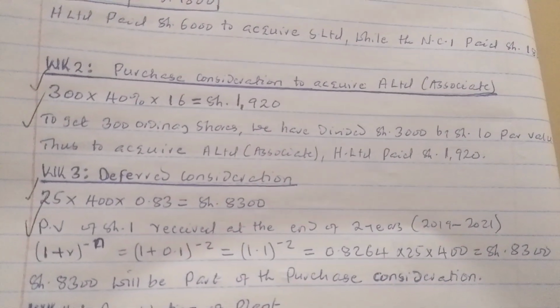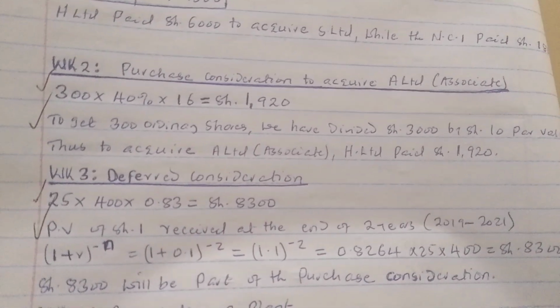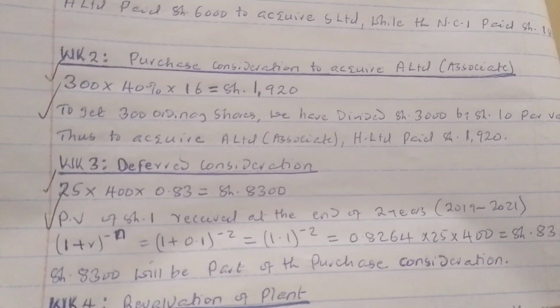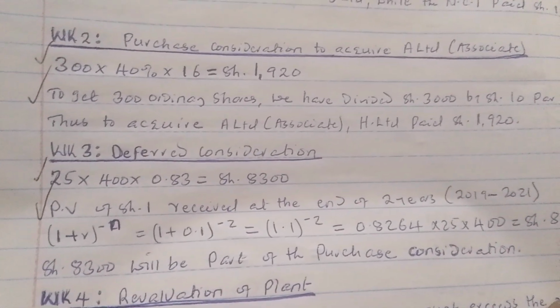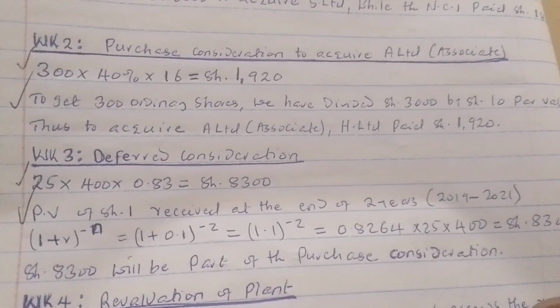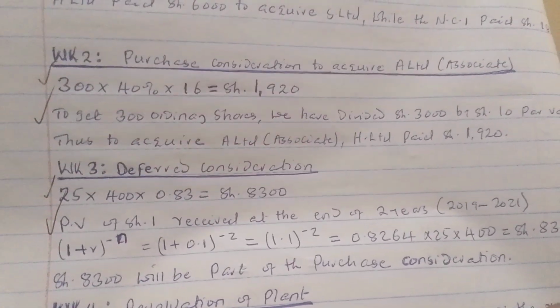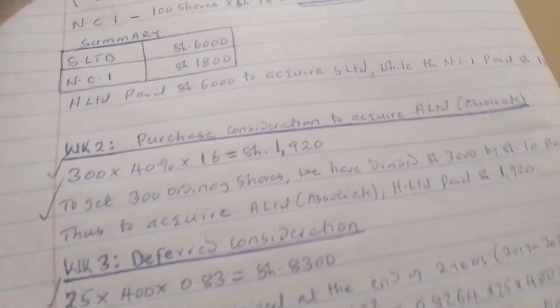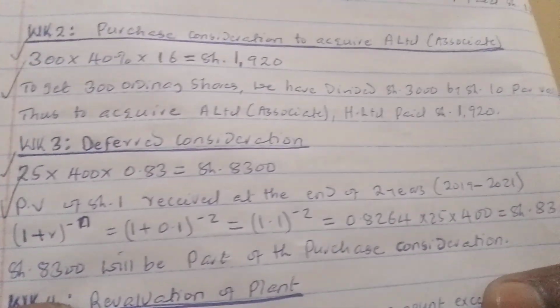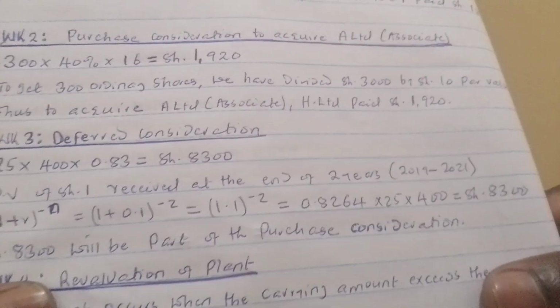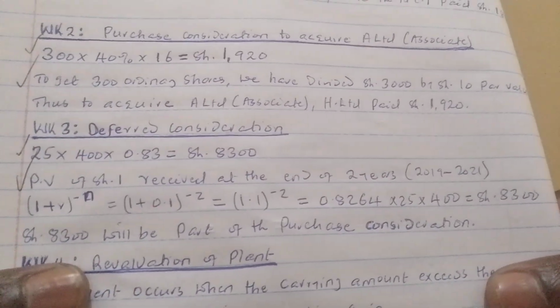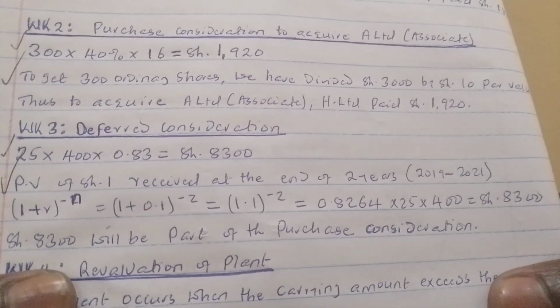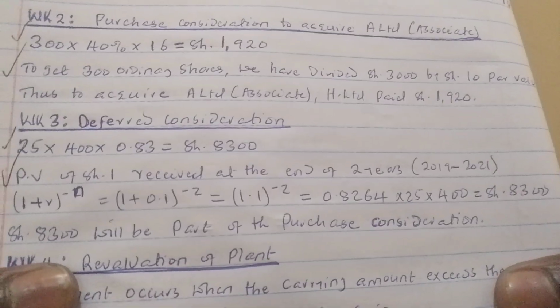Because you promised to pay 25 shillings in the future, you take 25 shillings per share, times 400, the number of shares, times the present value interest factor, which they have calculated for you, 0.83, and the deferred consideration. So that value as at today is 8,300.